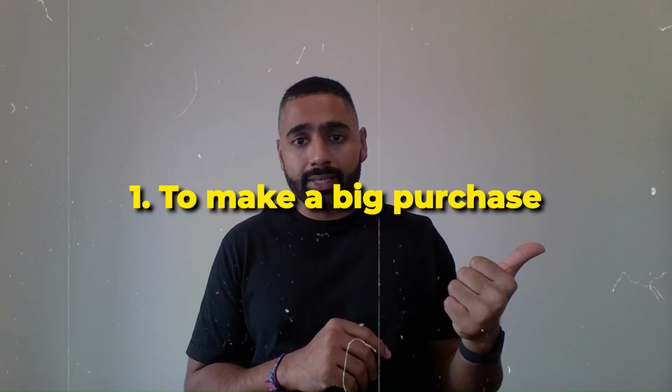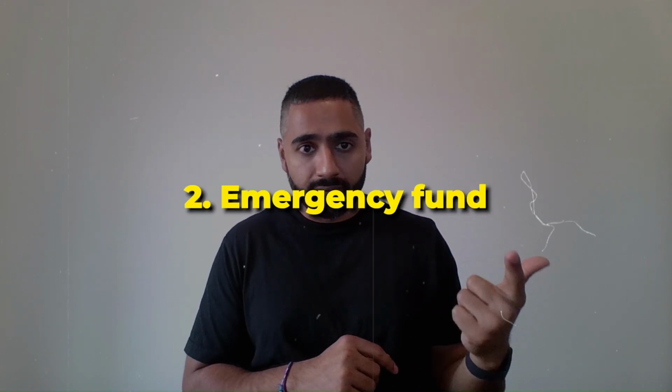And I just want to end this section off with a quick note to reiterate that you should only be saving and stockpiling large amounts of cash for two reasons. One is to make a big purchase, and two is for an emergency fund. And you want to make sure that these accounts have some sort of interest earning component to them.